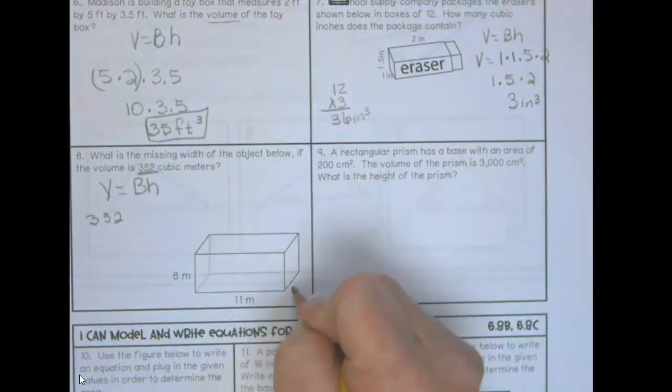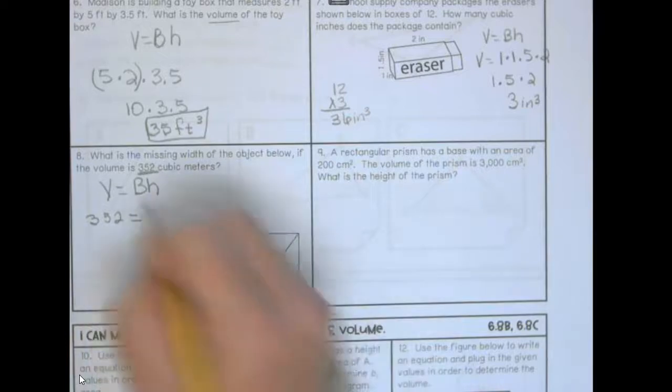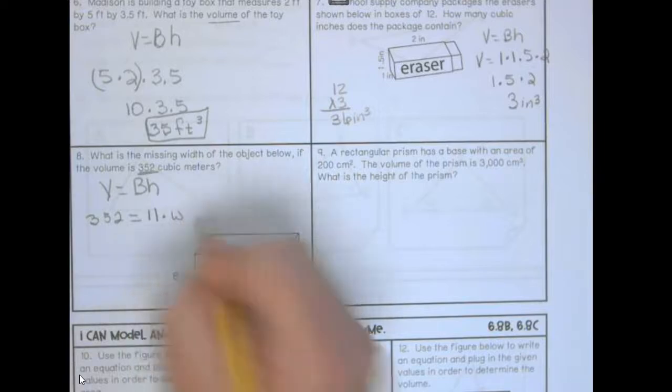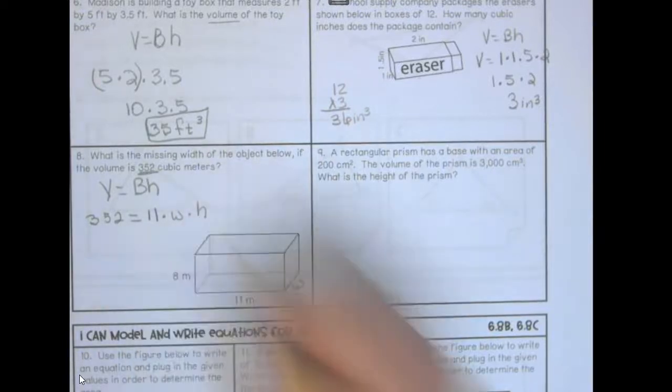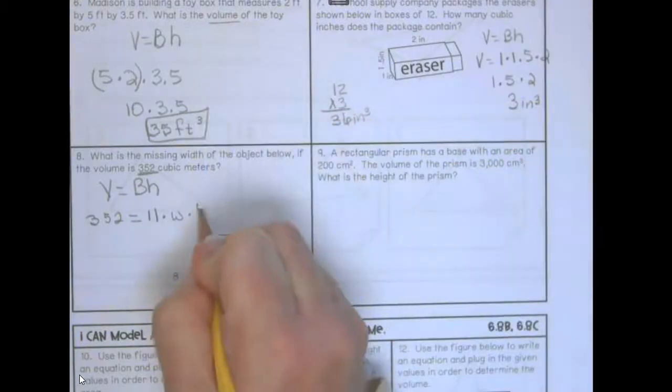I do not know the width of this, so I'm going to fill in what I know. I know 11. I don't know this one, my width, but I know my height. And my height is 8.